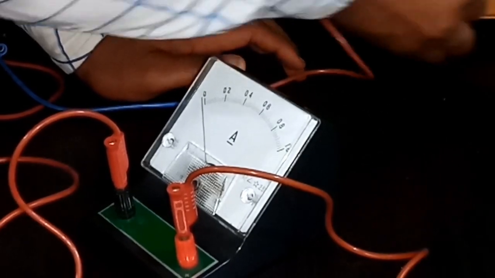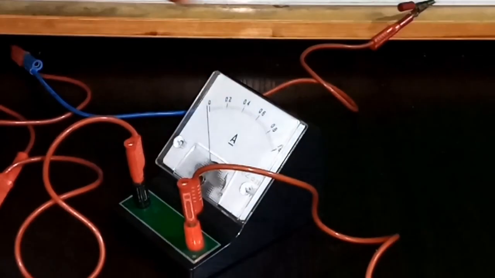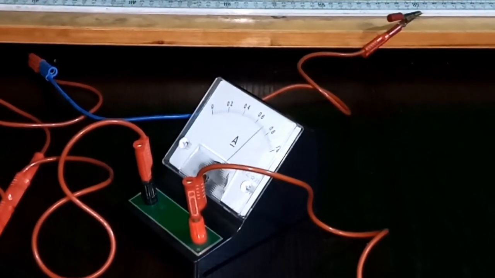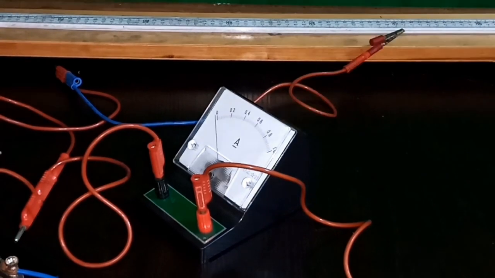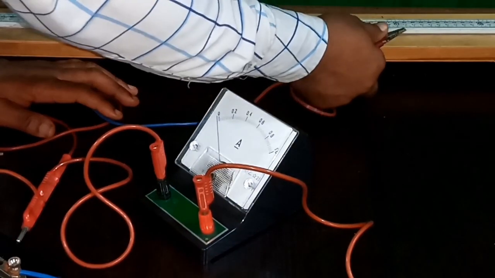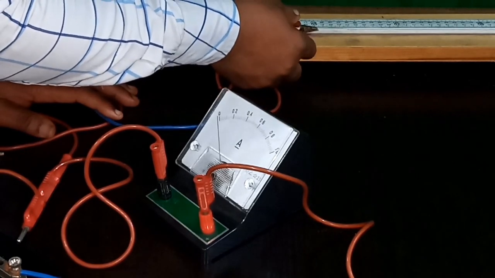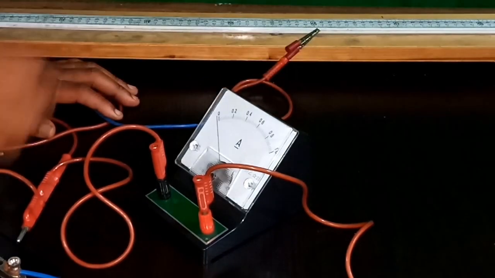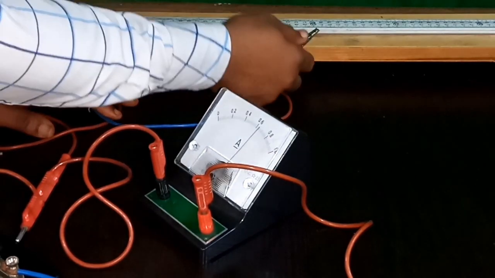As you can see from the experiment I'm conducting, you will realize that when I put it in 90, I had a given current which I recorded. When I put it in 80, the current increased a little, very small increment.